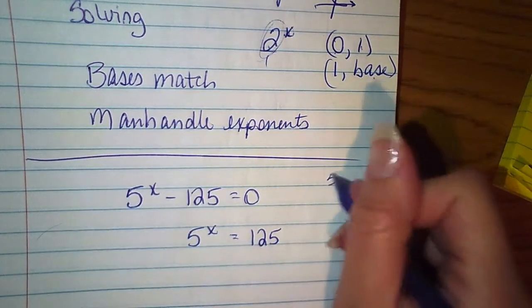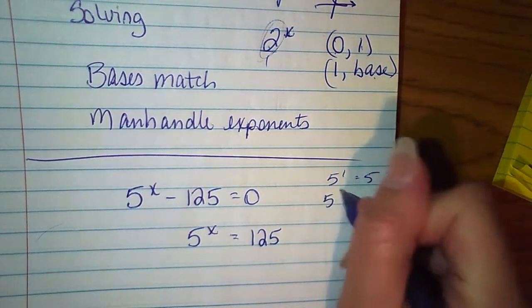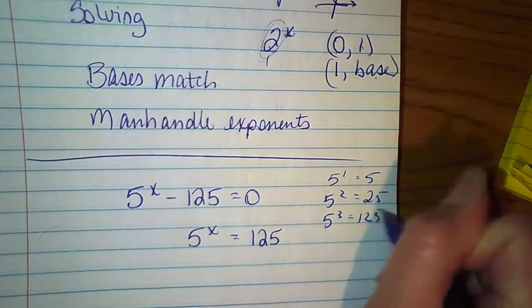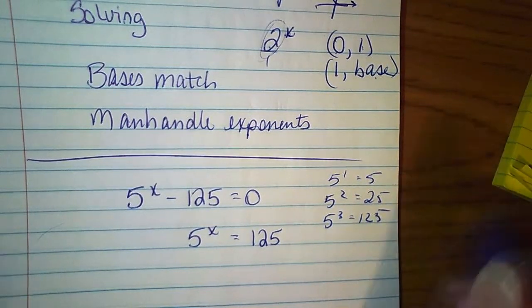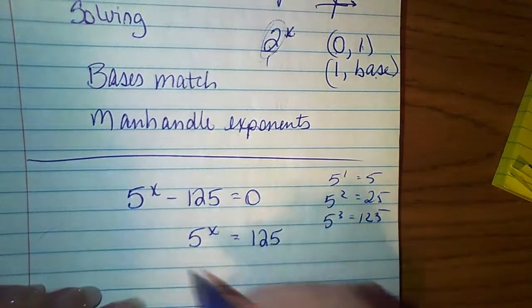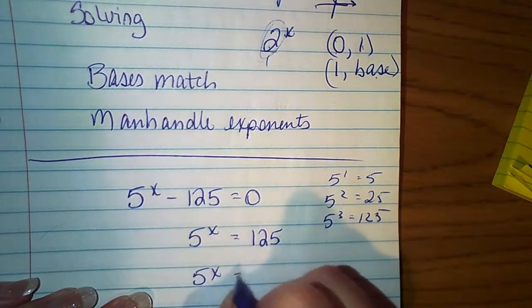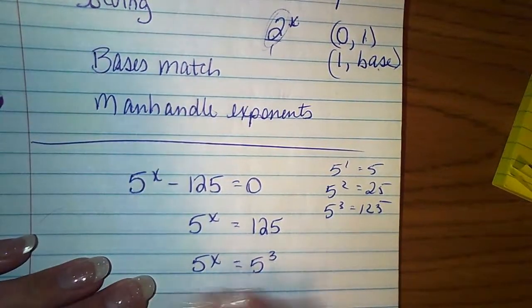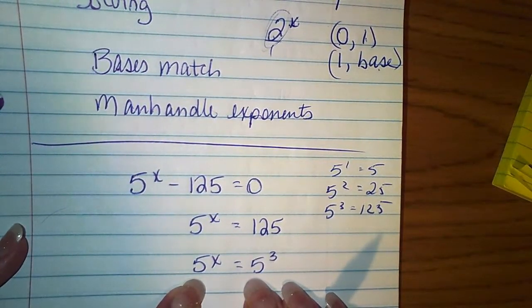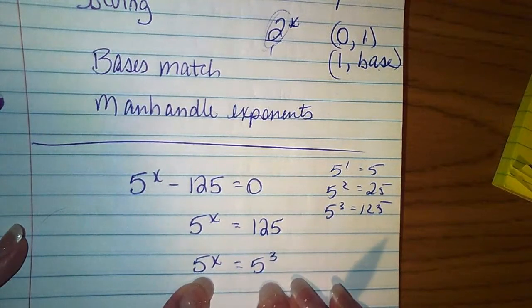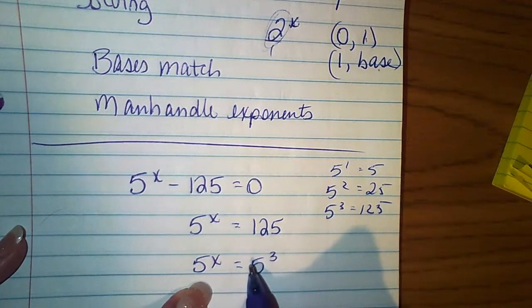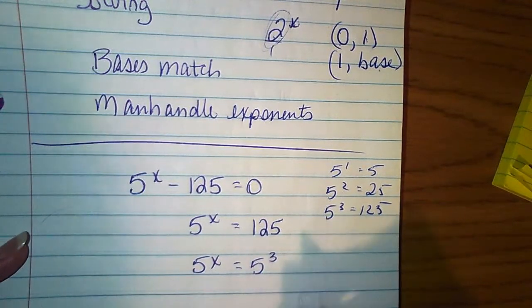So 5 to the first is 5. 5 to the second is 25. 5 to the third is 125. So I can rewrite 125 as something that means the same thing. It just looks different. And now the left and the right have the same base. So if I'm trying to make the left equal the right, I've got the bases already done. What you need to remember at this point is I'm going to just deal with the exponents. The bases are still there. I'm just too lazy to write them.